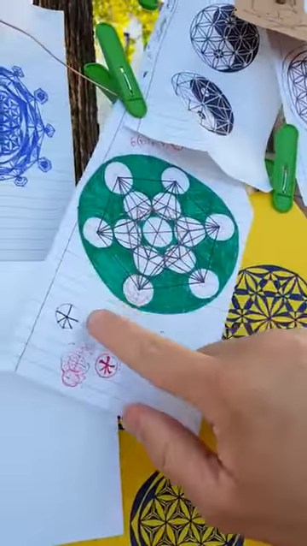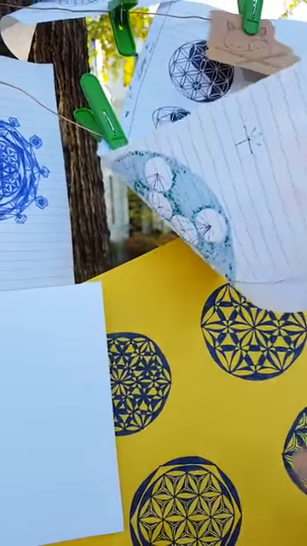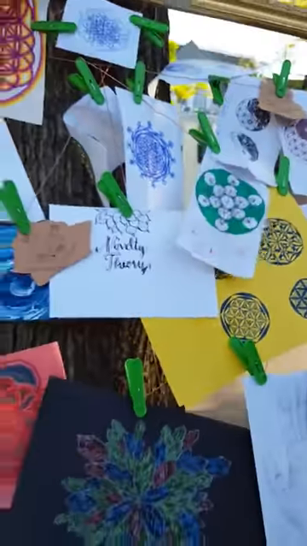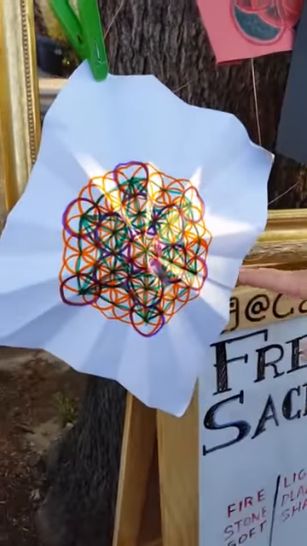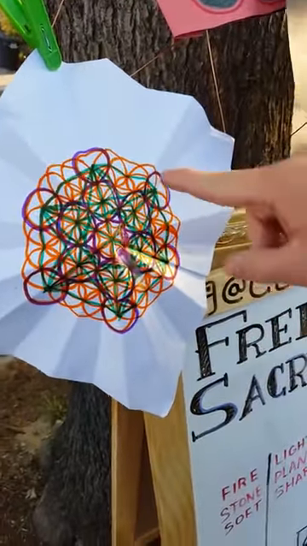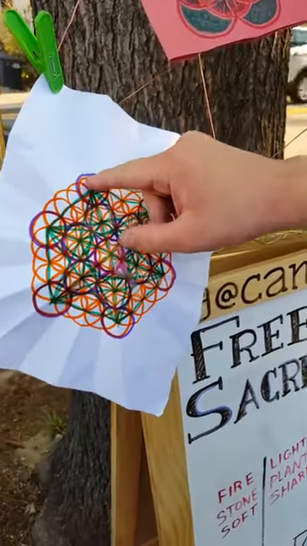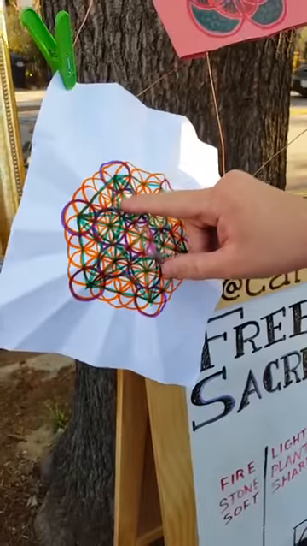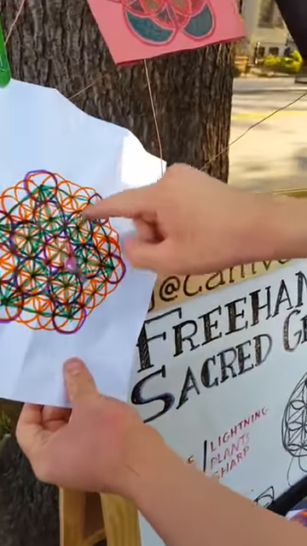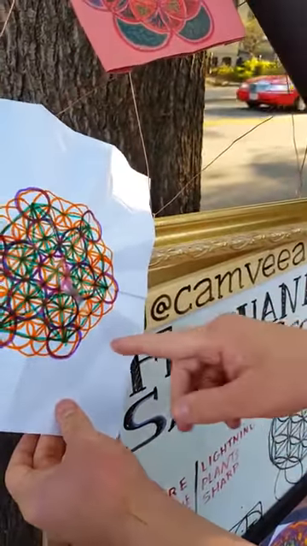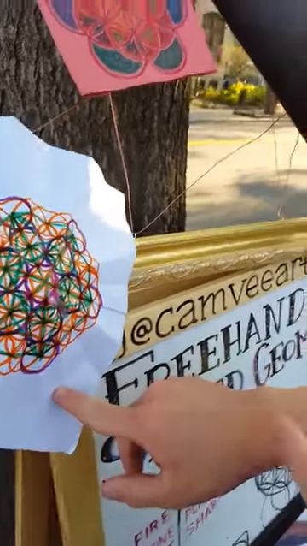So basically, if you finish all the circles in the shape, you get this. This right here is all the circles finished. Now, if you complete all the circles, it hints at this shape right here. Which is what? The Fruit of Life. This is the Fruit of Life.